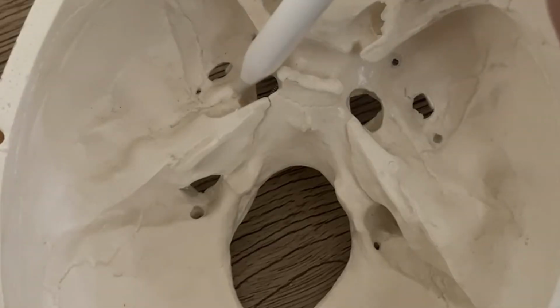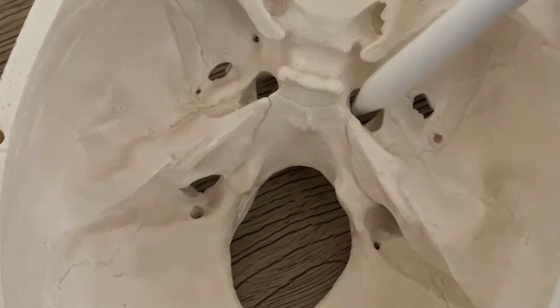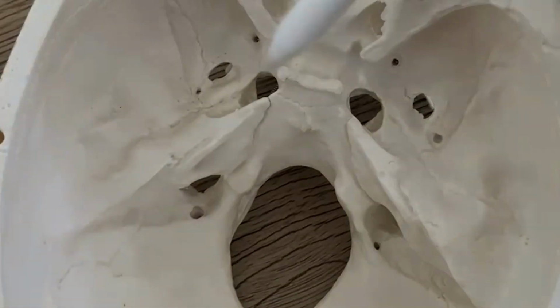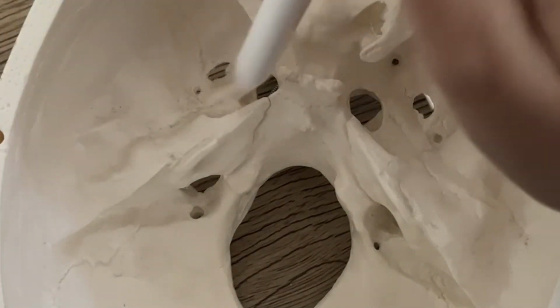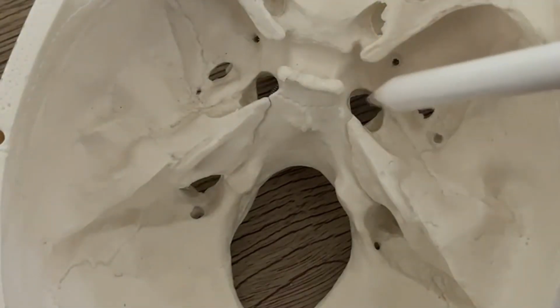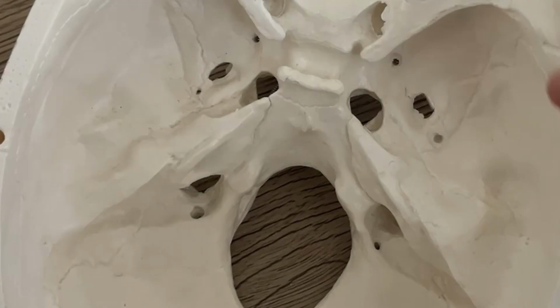Next to the foramen lacerum, always you will see the carotid canal. Okay, next to the foramen lacerum, there is the carotid canal. It's a canal. You see that it's closed. It's not an actual foramen. Okay, it's kind of closed. So next to the foramen lacerum, the carotid canal. When you understand these relations, you'll be able to identify them easily.